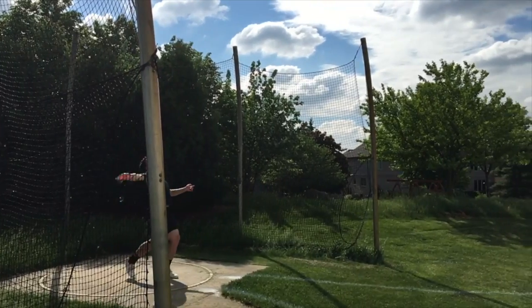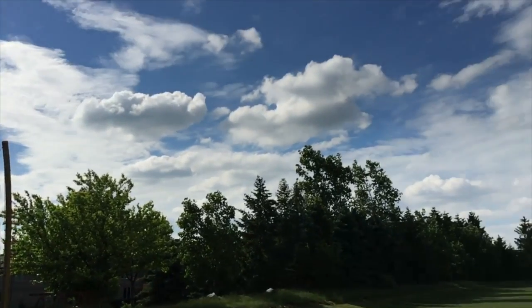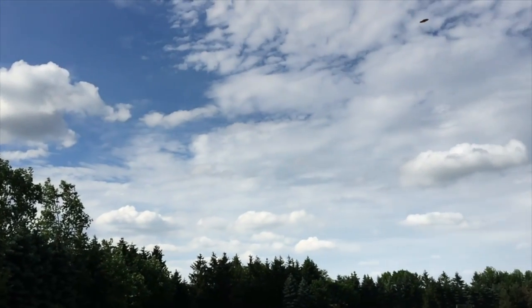Also, we can see the disc spinning. This is due to the friction between my fingers and the discus. This spinning action will be important in our final topic.